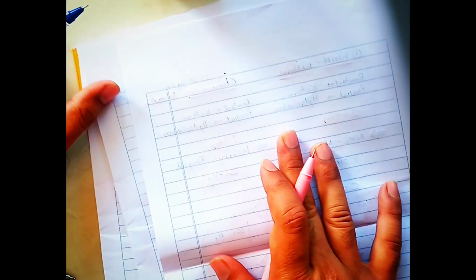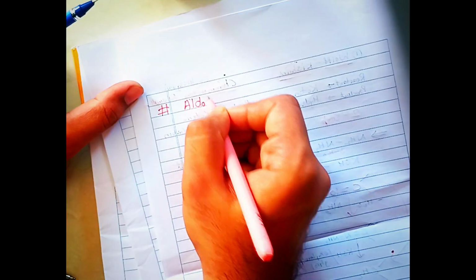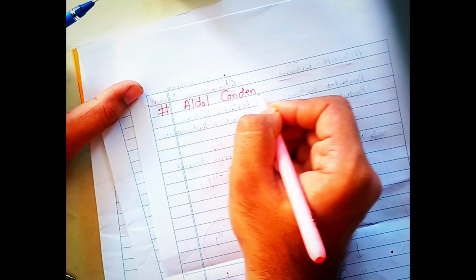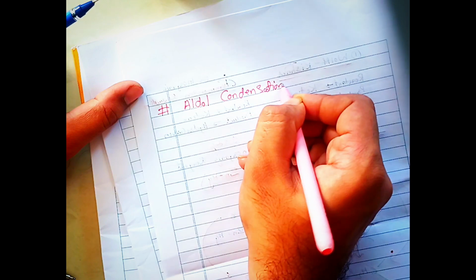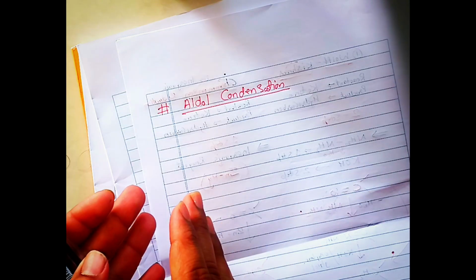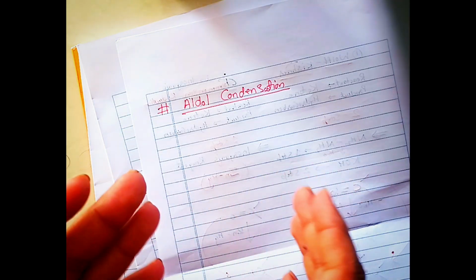Now we will go for the aldol condensation. Here we will learn the aldol condensation and the Cannizzaro reaction both simultaneously.